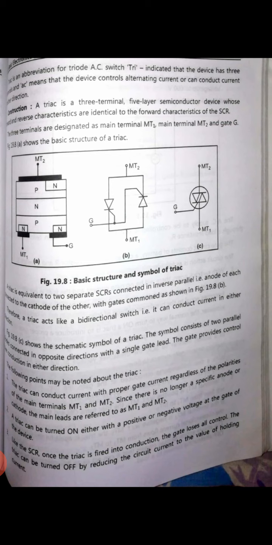TRIAC is an abbreviation for triode AC switch. Tri indicates that the device has three terminals, and AC means that the device controls alternating current, or can conduct current in either direction.